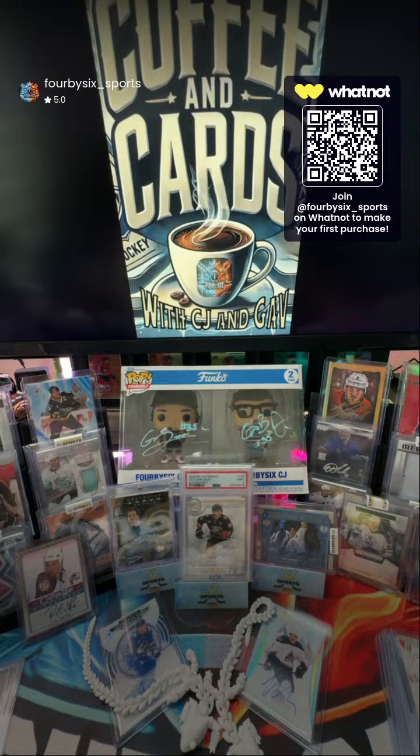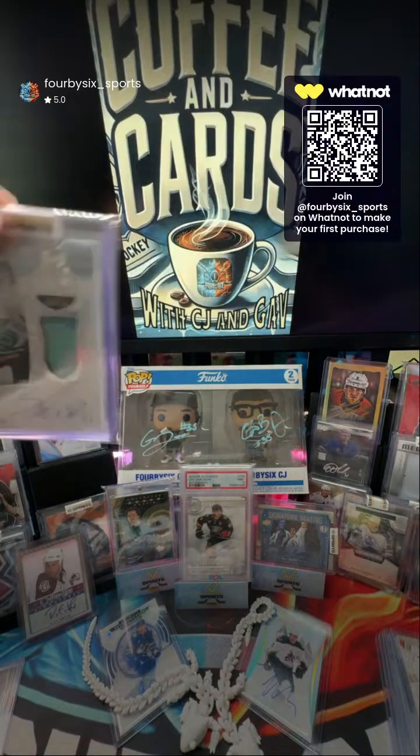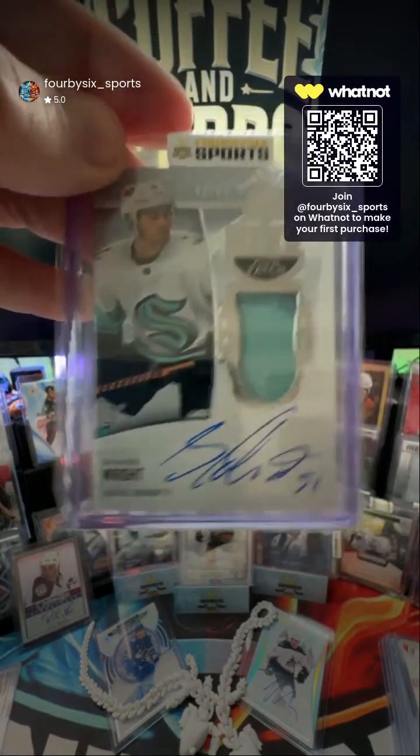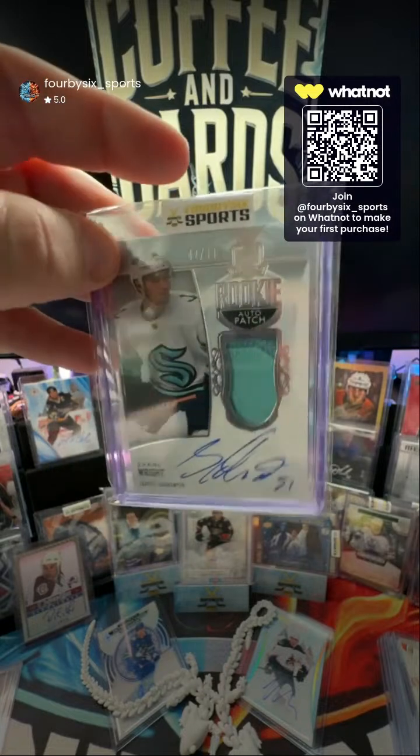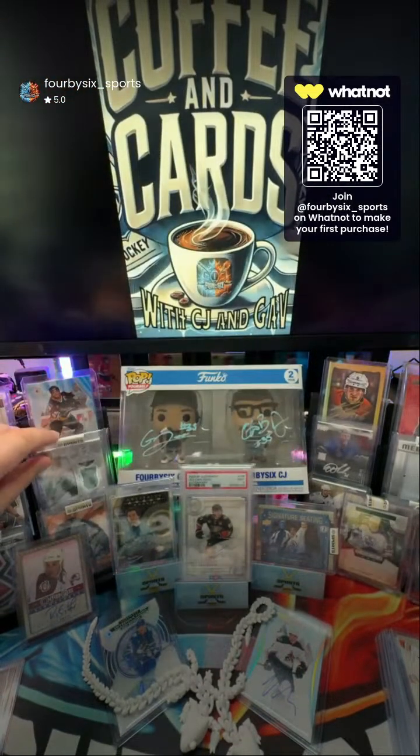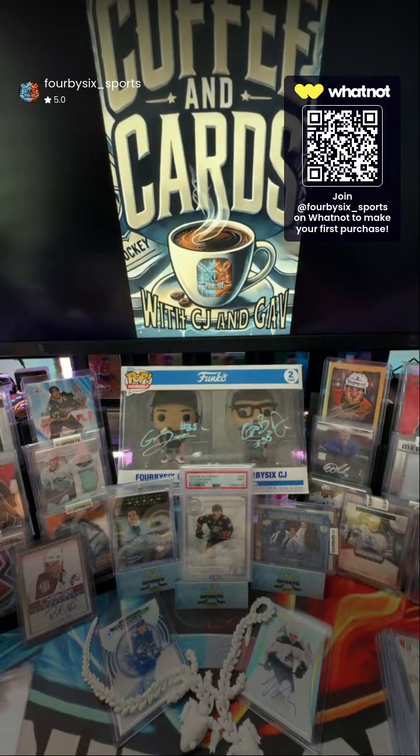Last two sales were 340 and 325, so I'd be at 335. 335 on Shane Wright RPA, the true. This thing is disgusting. It's gone as high as $500, $600. He's come down a little bit, but I know he'll go back up.